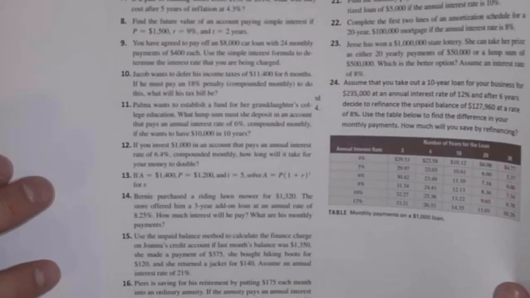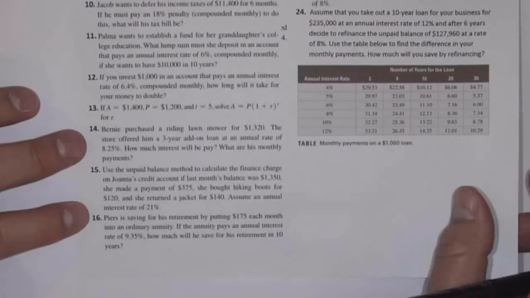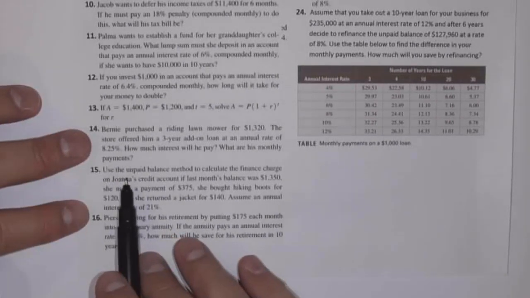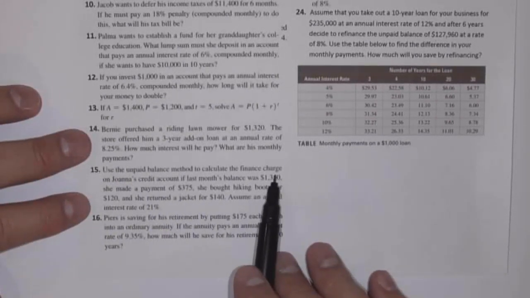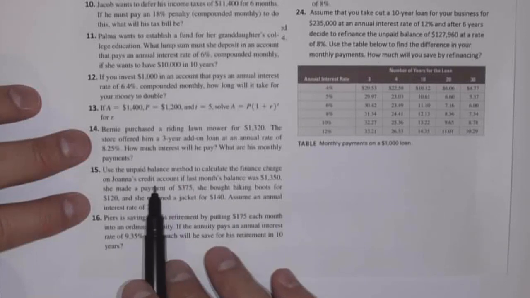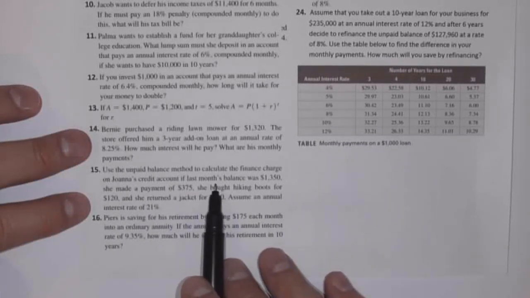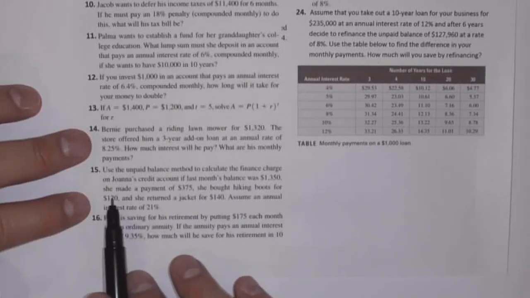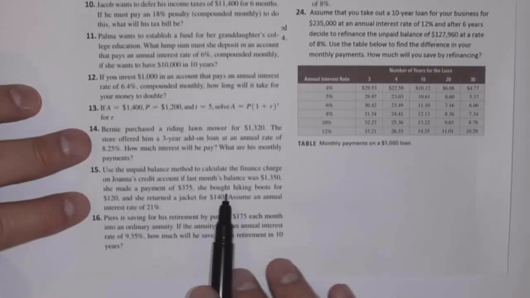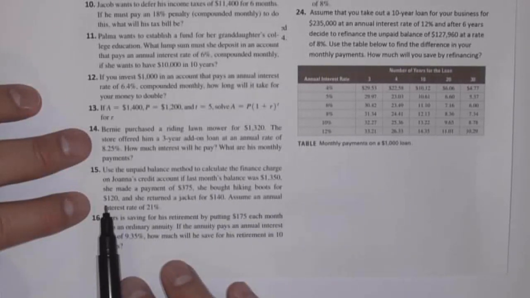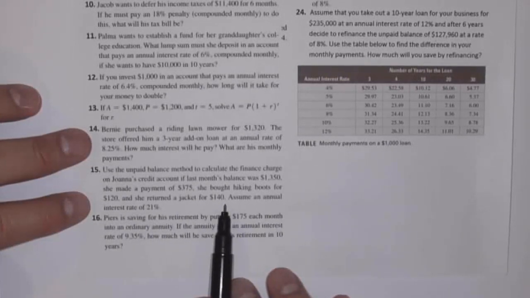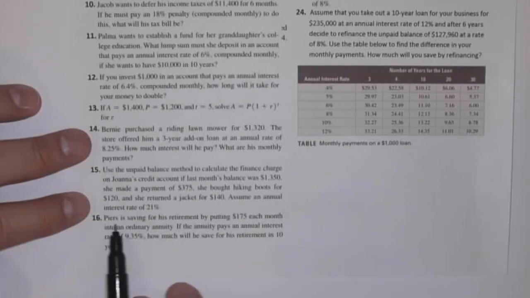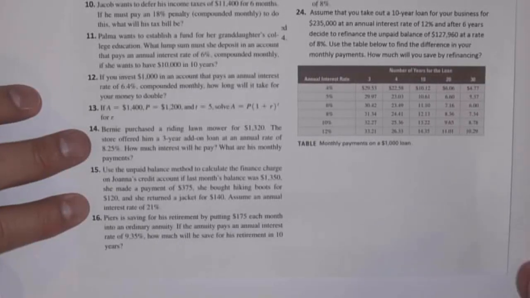We'll do that on a separate sheet. So in problem number 15, we want to use the unpaid balance method to calculate the finance charge on Johanna's credit card account. If last month's balance was $1,350, she made a payment of $375, she bought hiking boots for $120, and she returned a jacket for $140, and we're going to assume her interest rate's 21%.